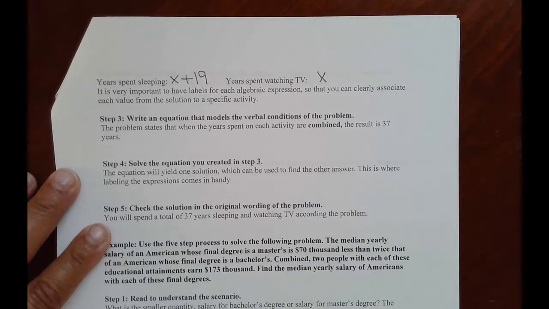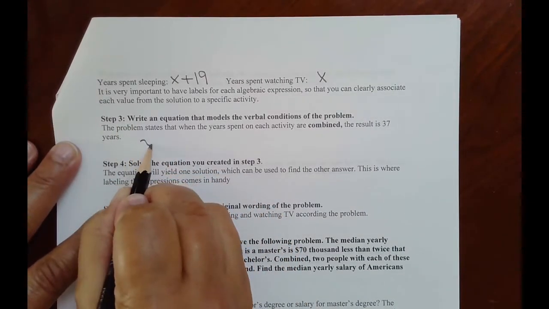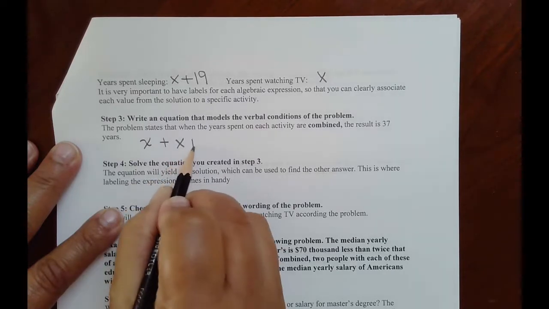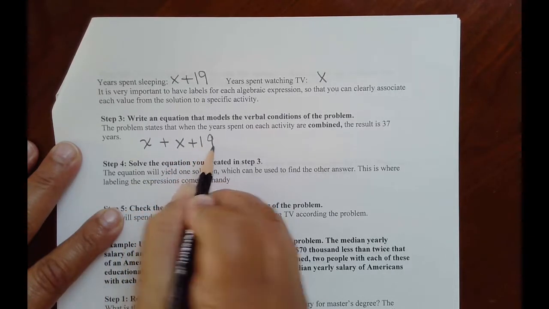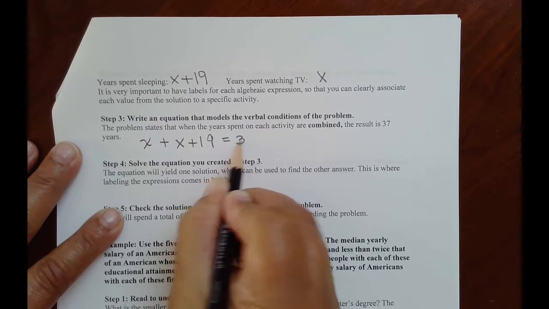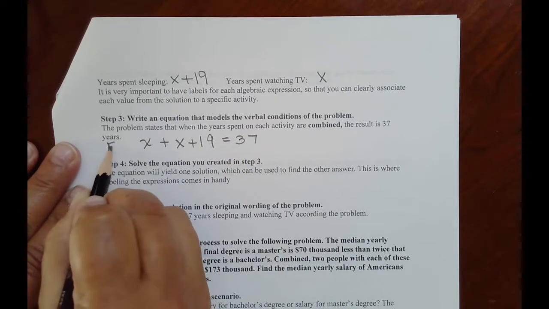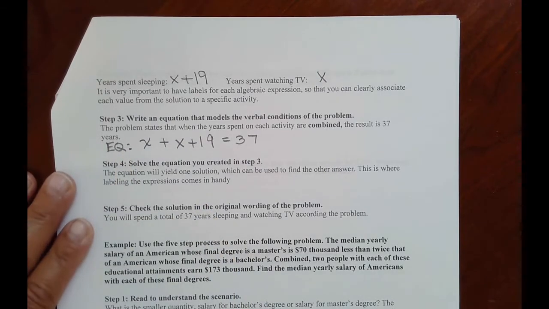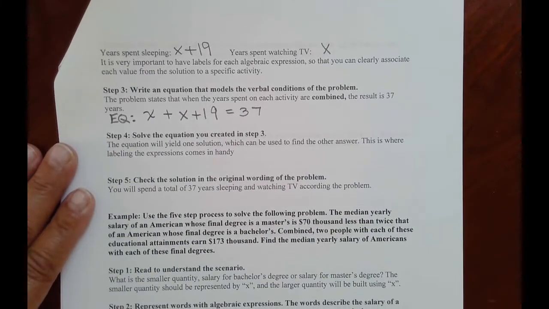In the wording of the problem, it says you spend 37 years sleeping and watching TV. So it's the number of years spent watching TV combined with the number of years spent sleeping is 37. And that is an equation that represents that particular sentence in the description of the problem.